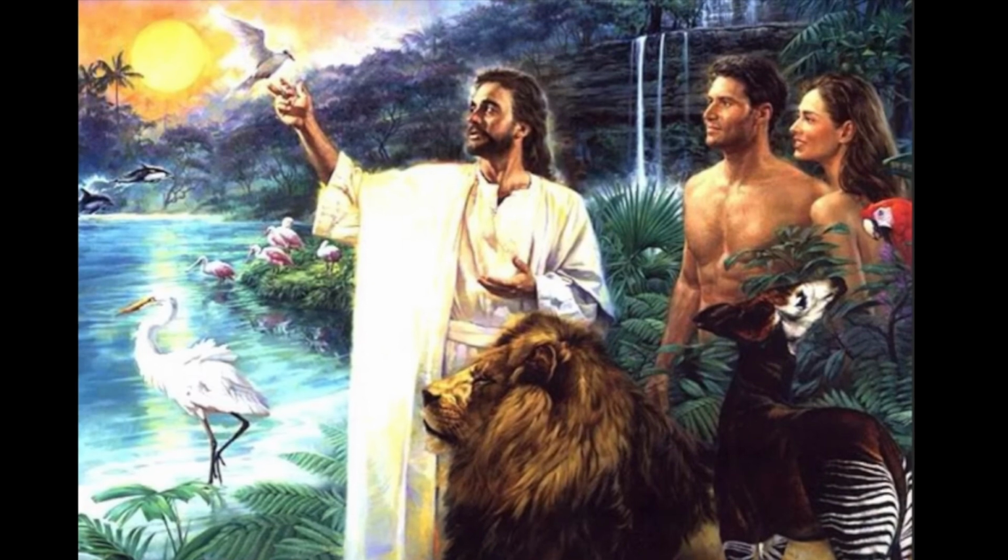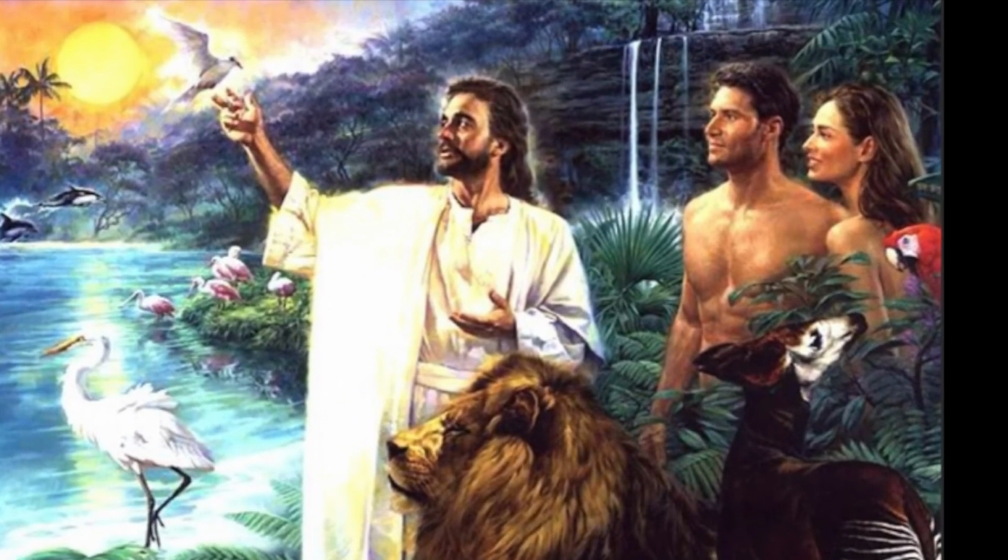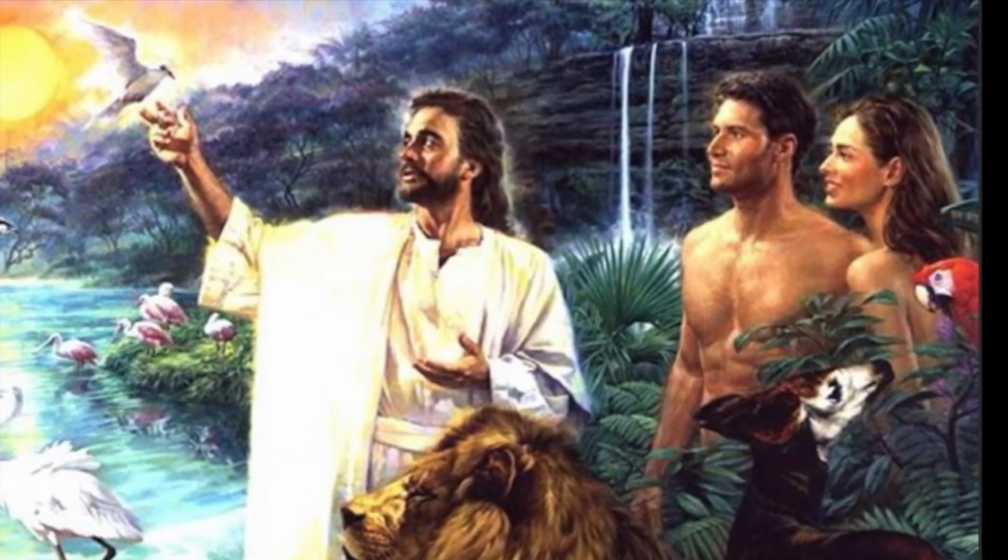He would come down in the evening and walk with man. So this is a situation that he desired, that man would have relationship with him. And he felt that this was right. Now we have something that happens.